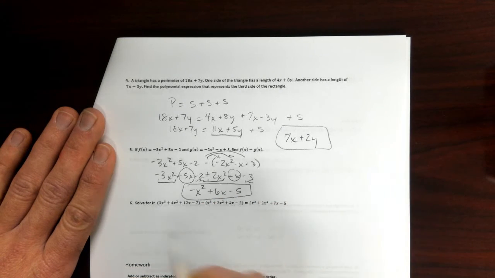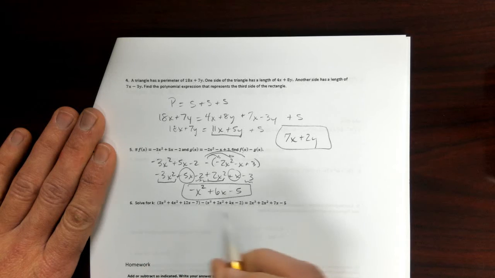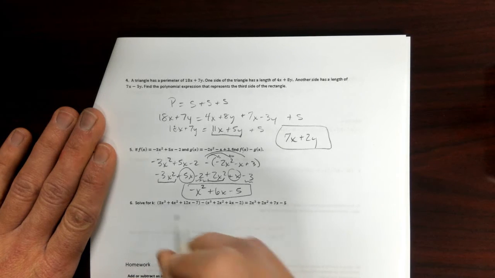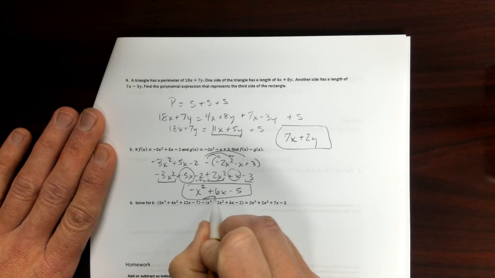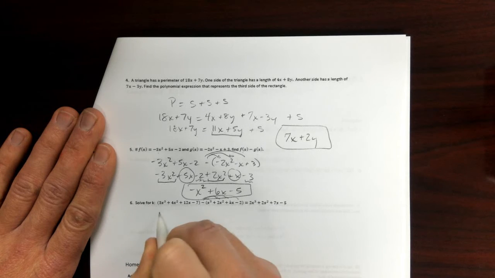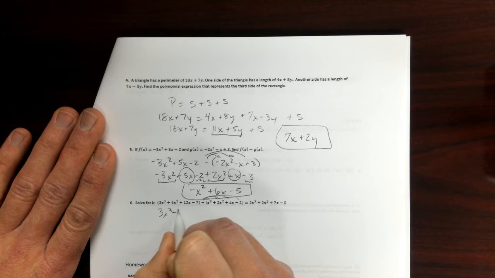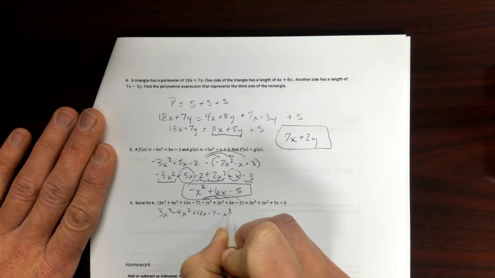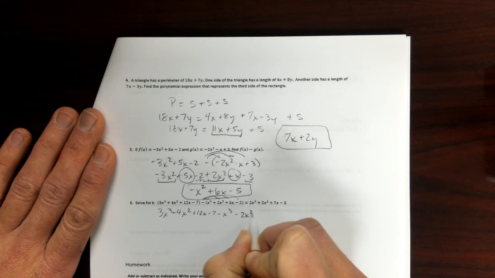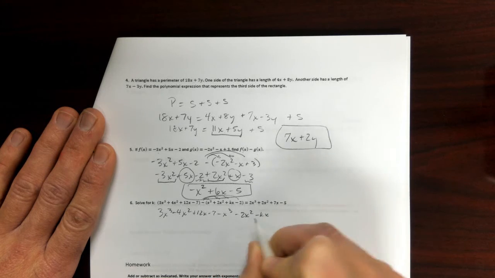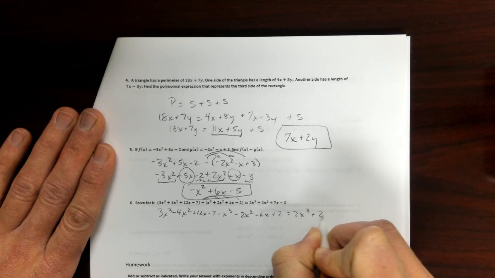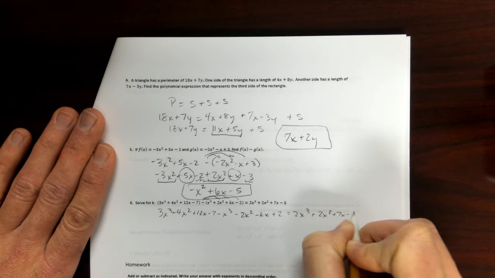Alright, now last one, it says solve for k. So let's get this reduced, and we can solve for k. Again, we're going to distribute our negative. So 3x cubed plus 4x squared plus 12x minus 7 minus x cubed minus 2x squared minus kx and plus 2 equals 2x cubed plus 2x squared plus 7x minus 5.